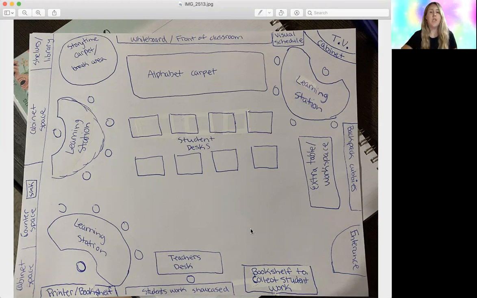So first things first, before I go over the classroom, the structure and everything, I want to make sure my classroom has a theme. And the theme I've kind of always stuck with is rainbow themed. So I want to make sure to have bright, colorful pictures on the wall.